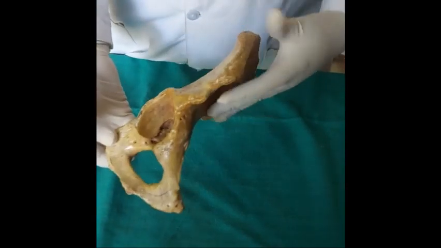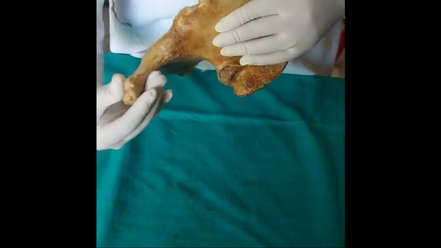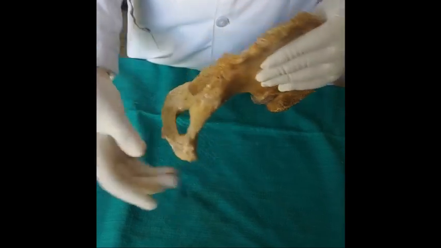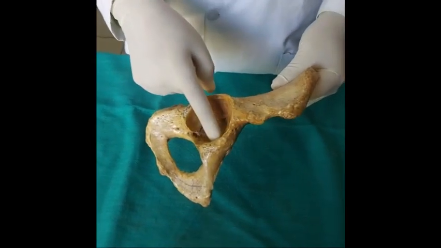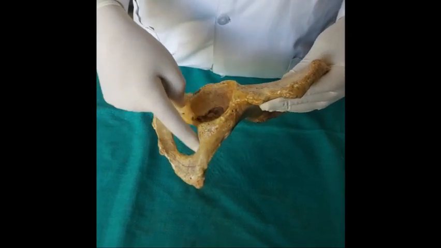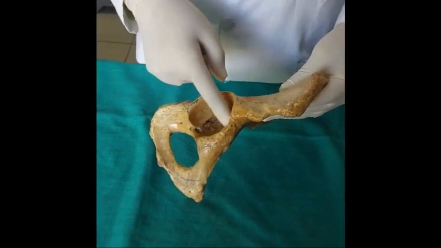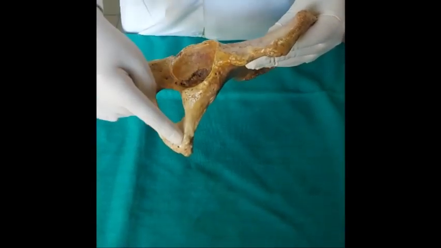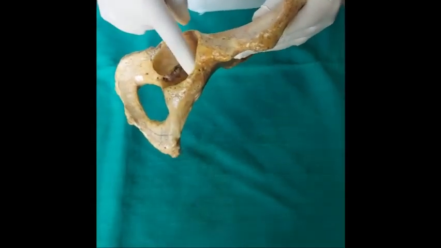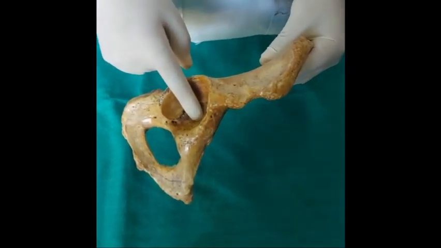This thick posterior part is the ischium and the flat anterior part is the pubis, and we can see a large opening below this cup shaped structure. This large opening is called the obturator foramen, and this cup is called the acetabulum, where ilium, pubis and ischium meet in the floor of the acetabulum.